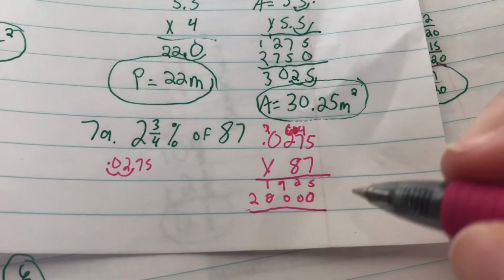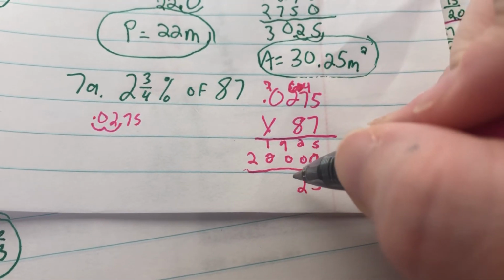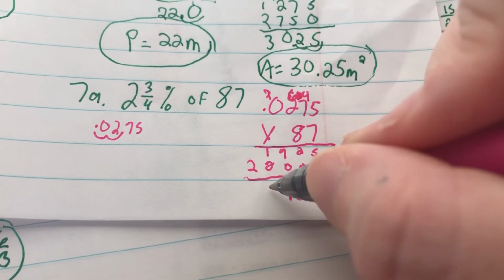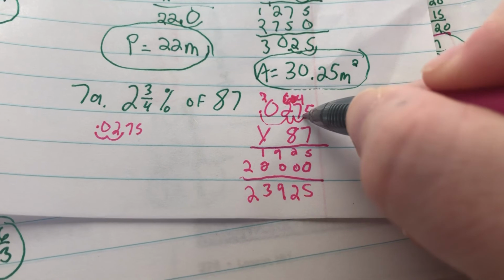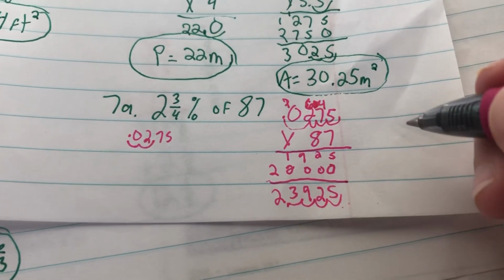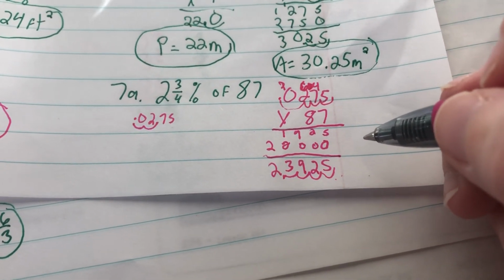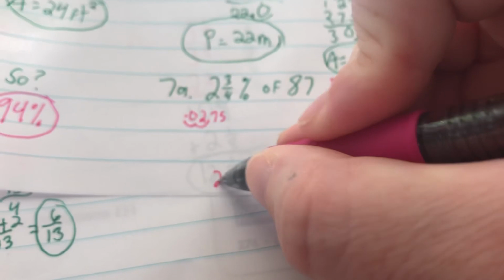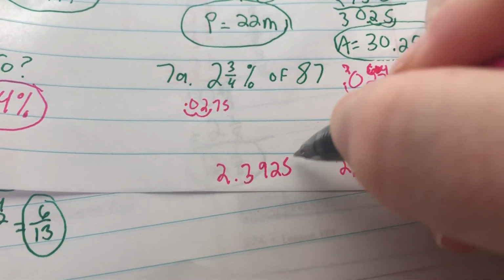Okay, now we add it up. 5 plus 0 is 5, 2 plus 0 is 2, 9 plus 0 is 9, 2 plus 1 is 3, 2 plus nothing is 2. 1, 2, 3, 4 decimals. So 2 3/4% of 87 is 2.3925.